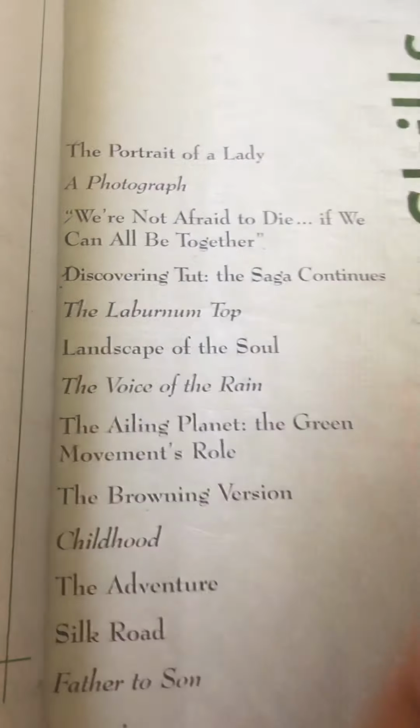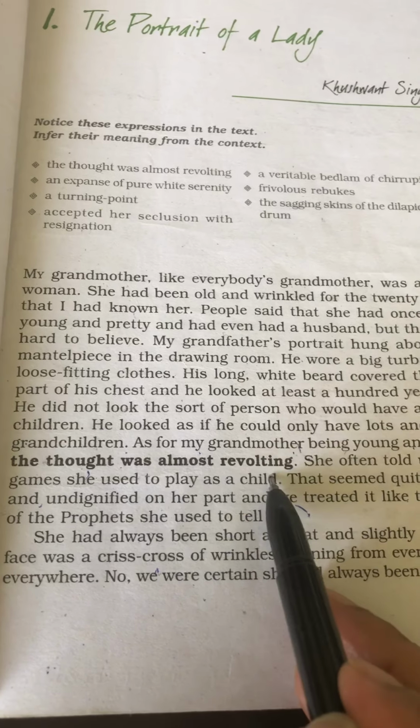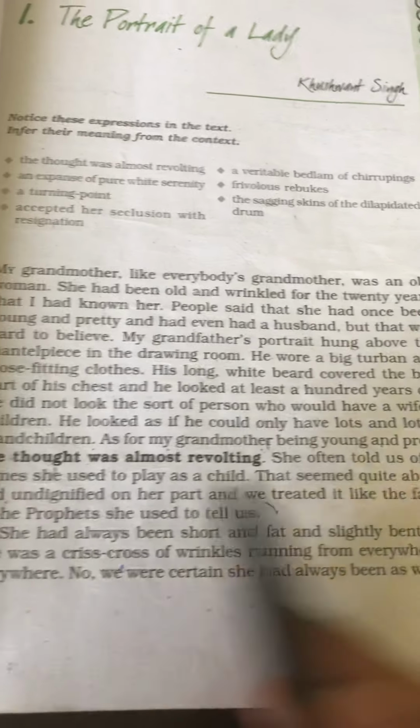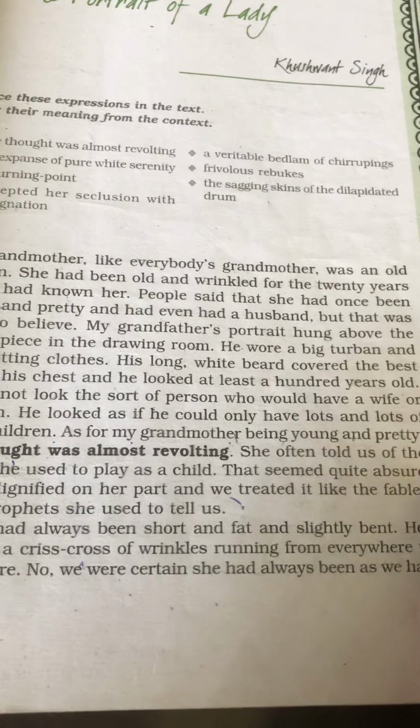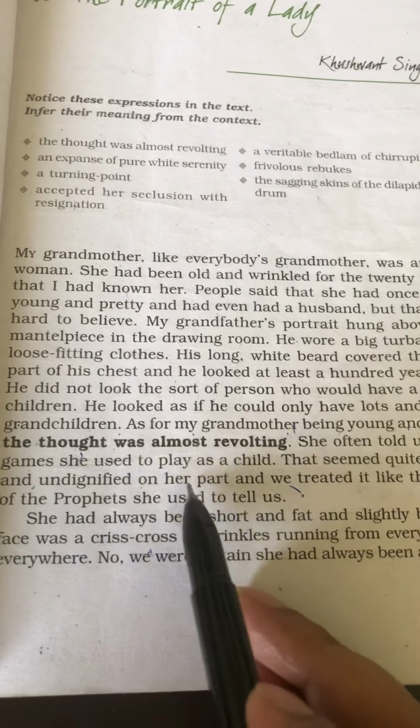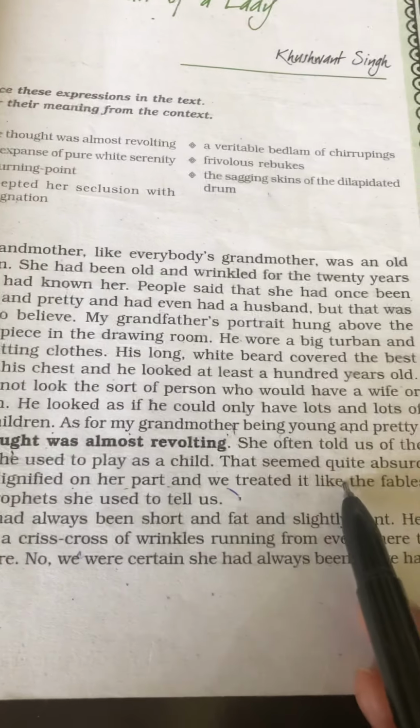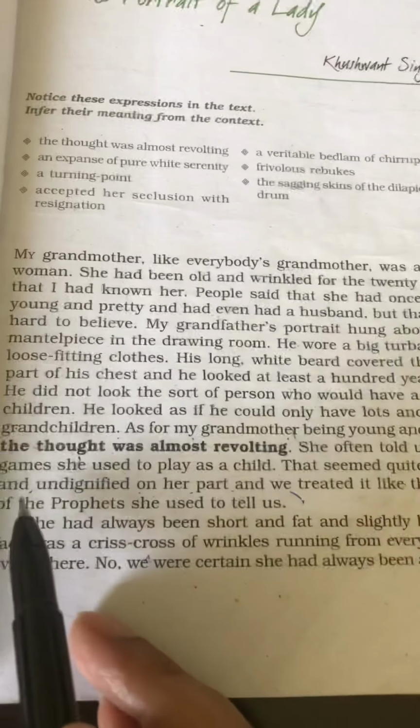As for my grandmother being young and pretty, the thought was almost revolting. She often told us of the games she used to play as a child that seemed quite absurd and undignified on her part, and we treated it like the fables of the prophets she used to tell us.